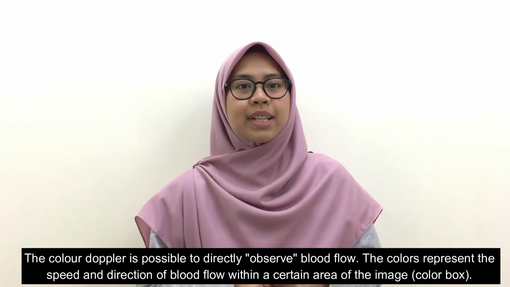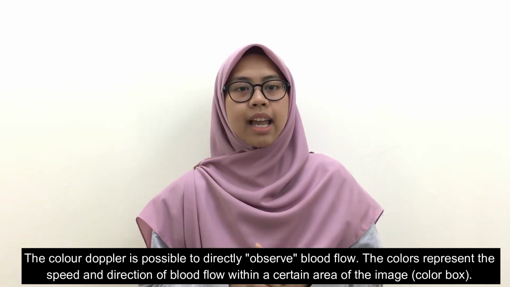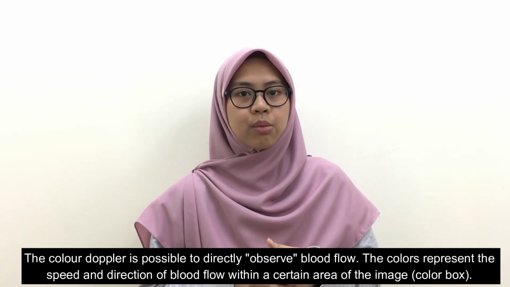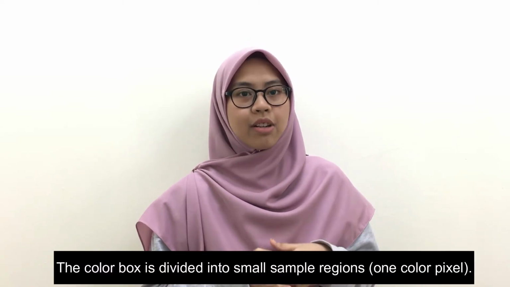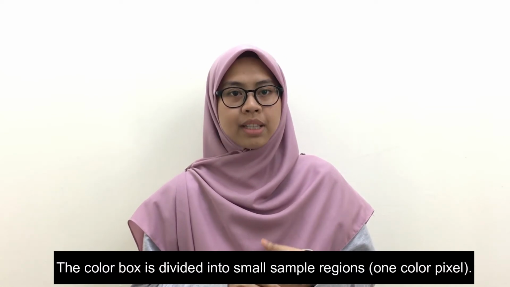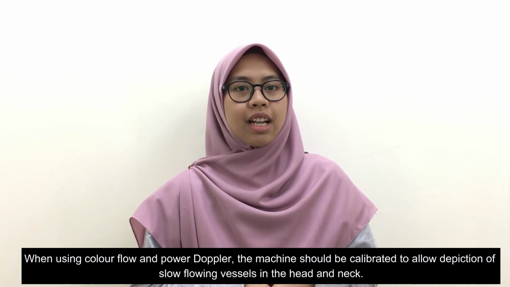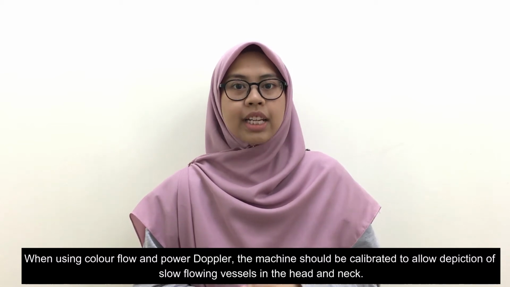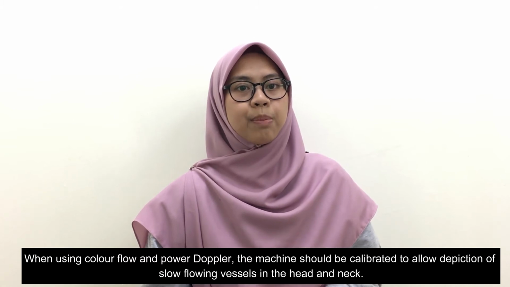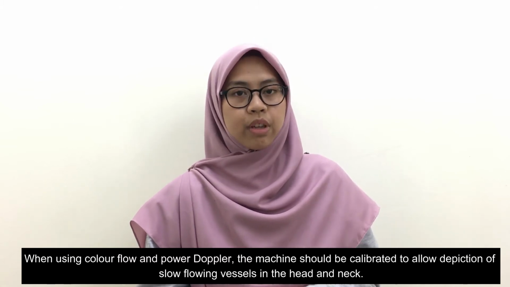The colors represent the speeds and directions of blood flow within a certain area of the image, which is the color box. The color box is divided into small sample regions, each of which is 1 color pixel. When using color flow and power Doppler, the machine should be calibrated to allow depiction of slow-flowing vessels in the head and neck.